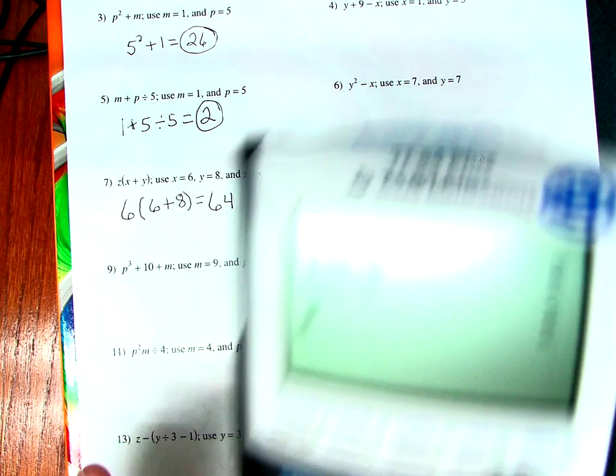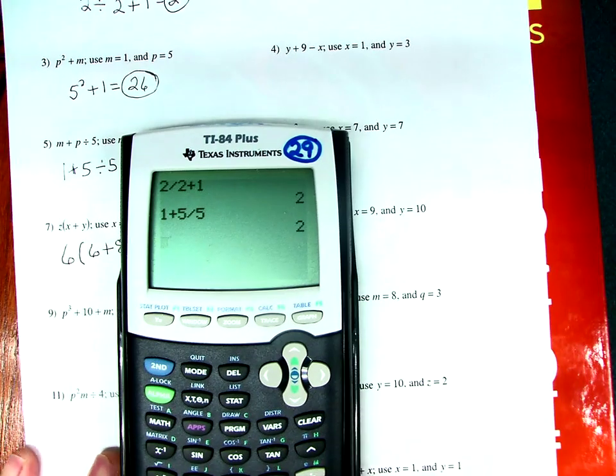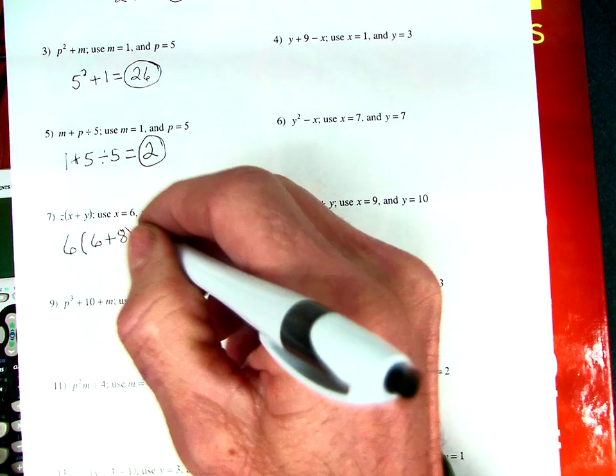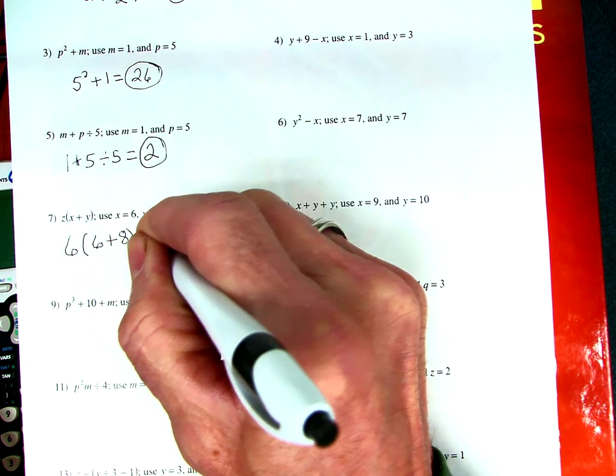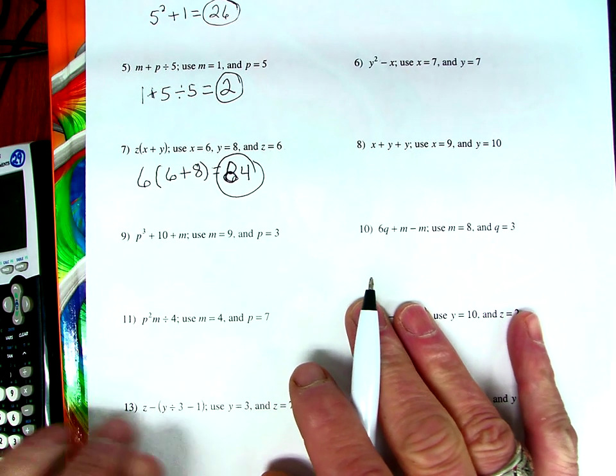If you type it in your calculator, the calculator will do it in the correct order. 6 parentheses, 6 plus 8, 84. See, I was wrong. 84. Next one.